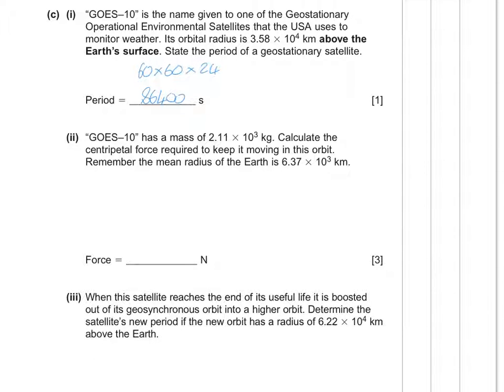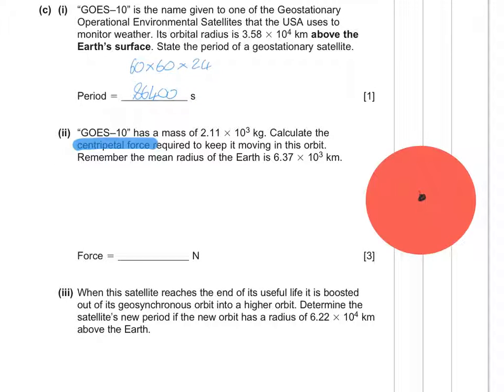GOES-10 has a mass of 2.1 times 10 to the 3 kilograms. Calculate the centripetal force required to keep it moving in its orbit. Remember that the mean radius of the Earth is 6.37 times 10 to the 3 kilometers. So remember that the height up to a satellite above the Earth, that isn't the radius of the rotation. The radius of rotation includes the radius of the Earth itself. So the height that we're given has to be added to the radius. That's why they remind us of that fact.